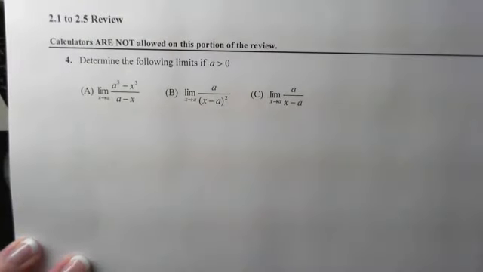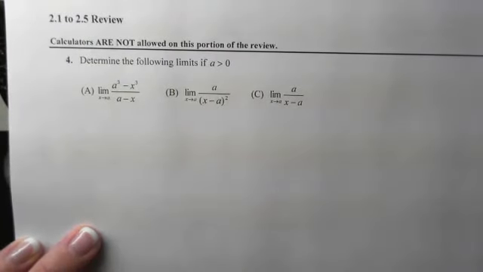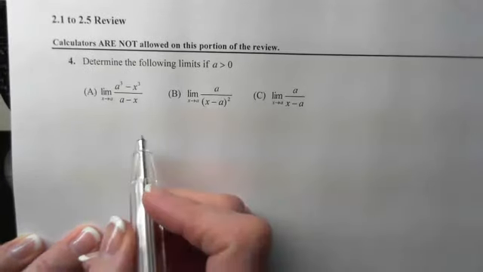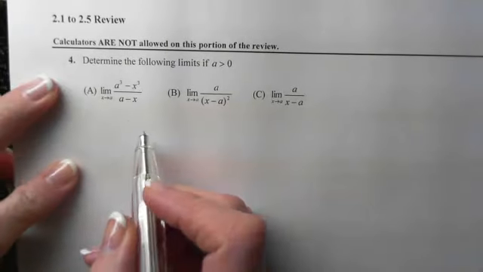Section 2.1 to 2.5, review for the exam. Calculators are still not allowed, and this is number 4. So number 4, we're looking for limits as long as a is a positive number.